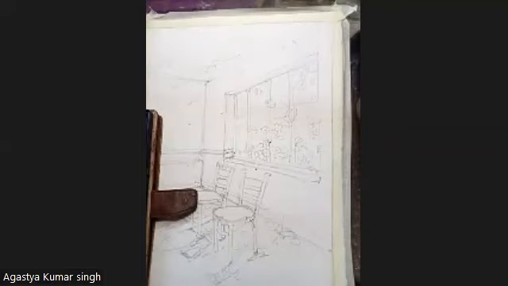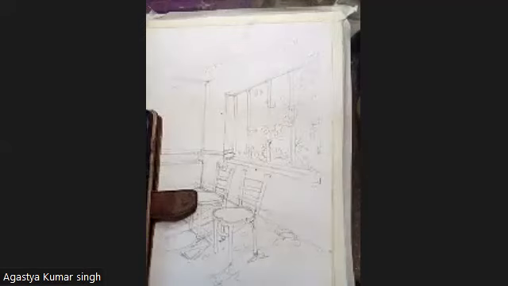Yeah, so I'm just starting to use very light yellow ochre. You just have to take very light yellow ochre as much as possible. Firstly I'm just making the mixture on the palette, a sufficient mixture that I can use over there. You just make a very light mixture. I'm just making a very light mixture now.